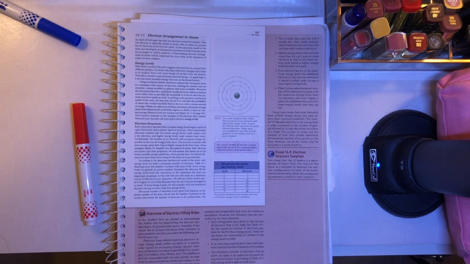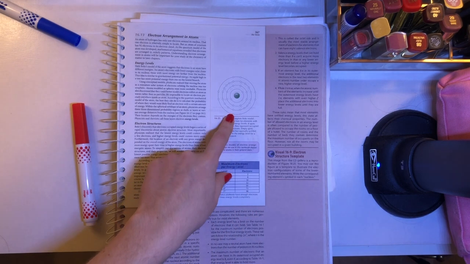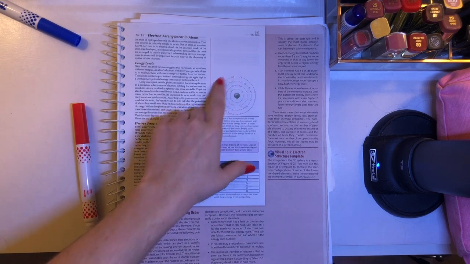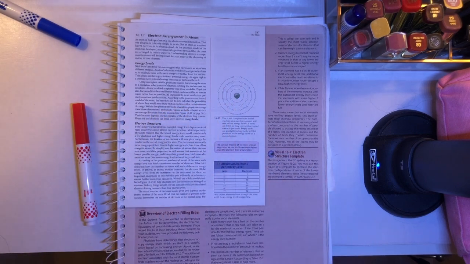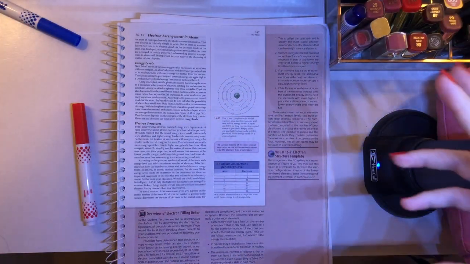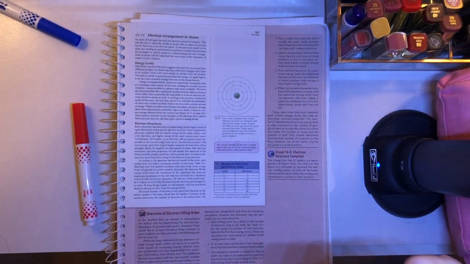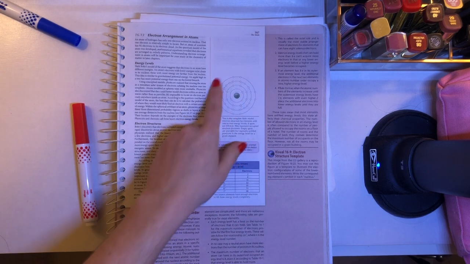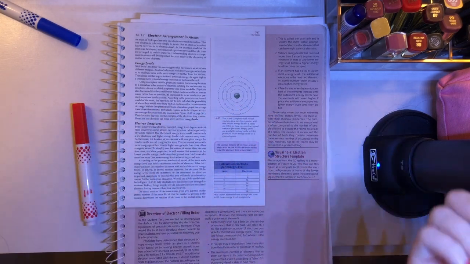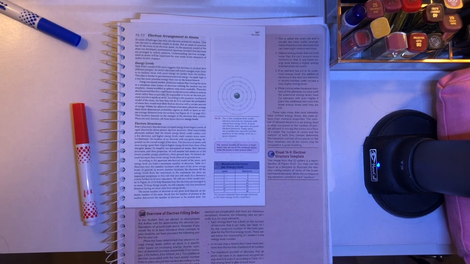So instead of saying, like Bohr, that this electron is located right here, we say that these are more like regions. There's this approximate space where the electron is most likely to be found, and those regions are known as the orbitals.